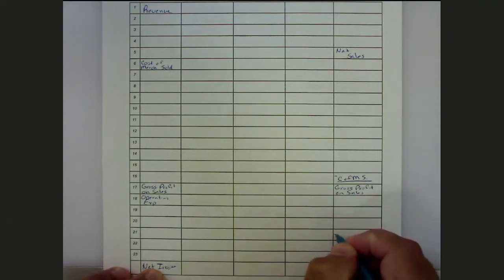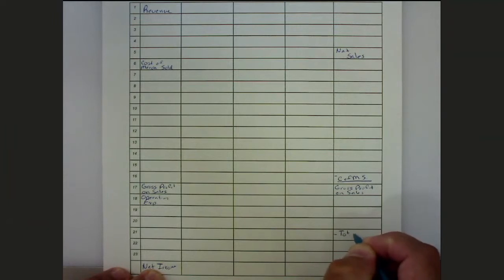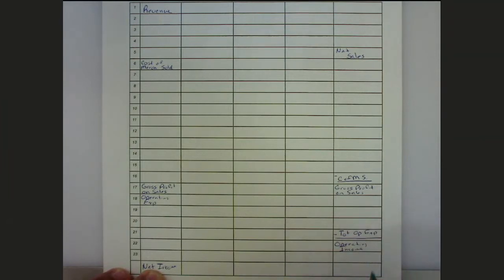And then by subtracting our total operating expense, we'll be able to determine operating income.